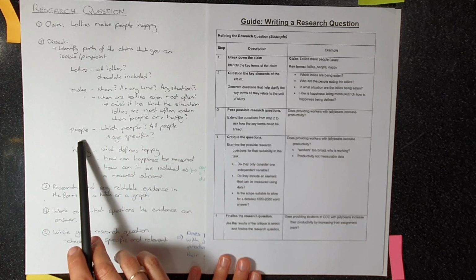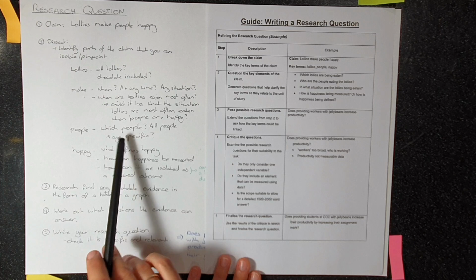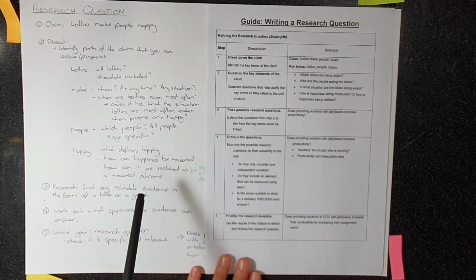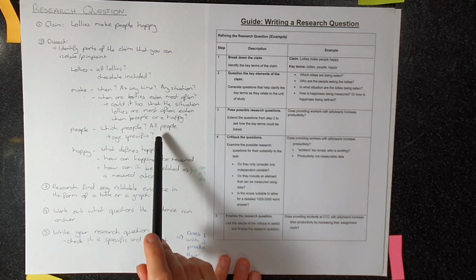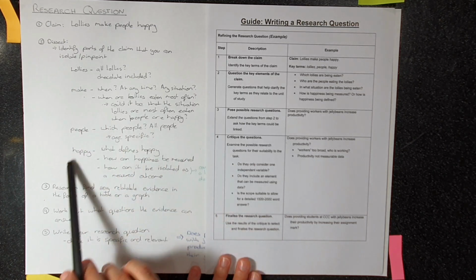People. Which people are eating these lollies and making themselves happy with them? All people? Are they sad people that are eating these lollies? Are they happy people? Are they hardworking people? So who exactly is eating the lollies here?